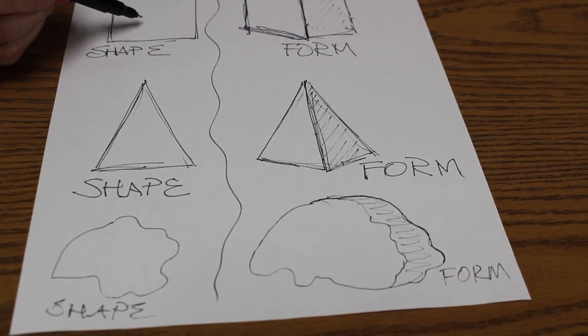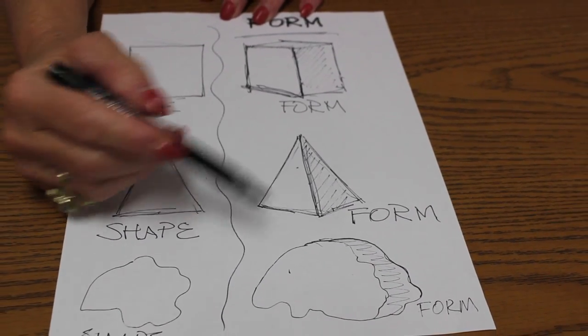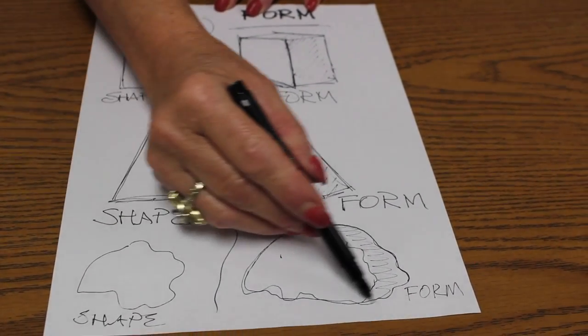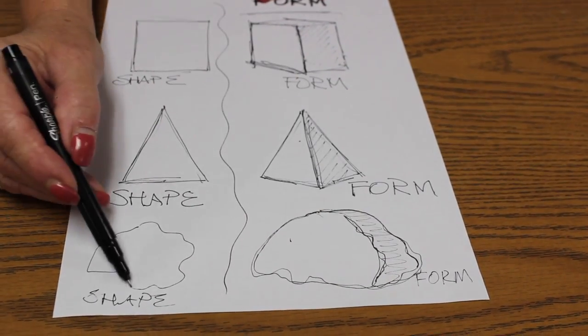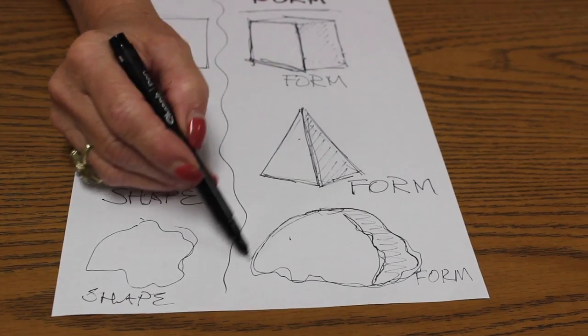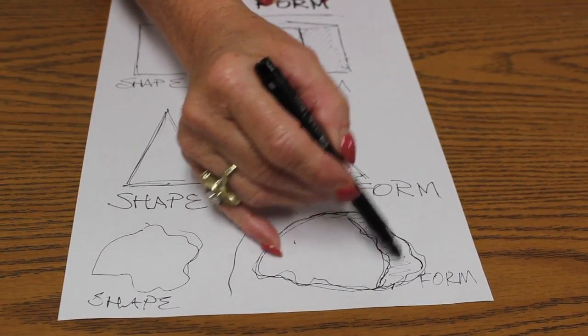And just like shapes, forms can be organic or geometric. A rock might be an organic shape that can be in three dimensions of form. So here's an organic shape, here's an organic form. Again, height, width, and depth.